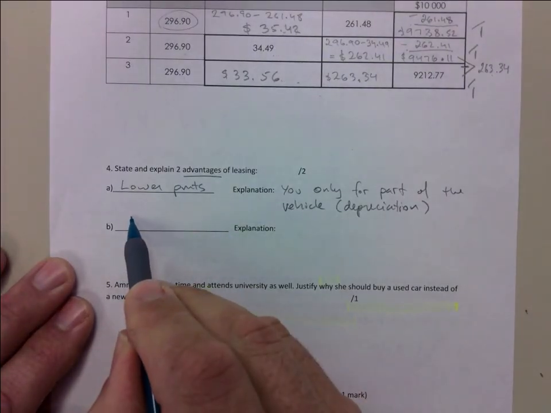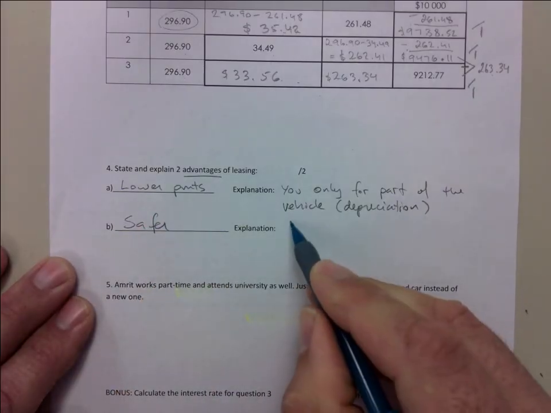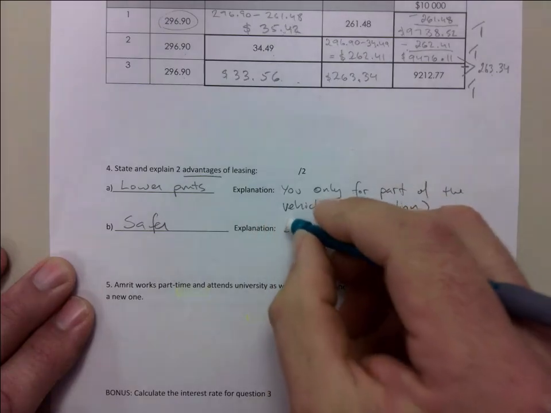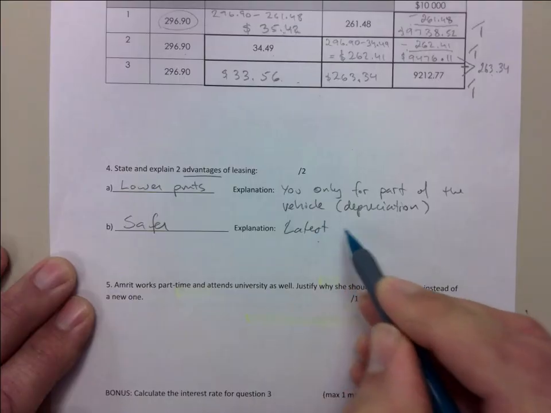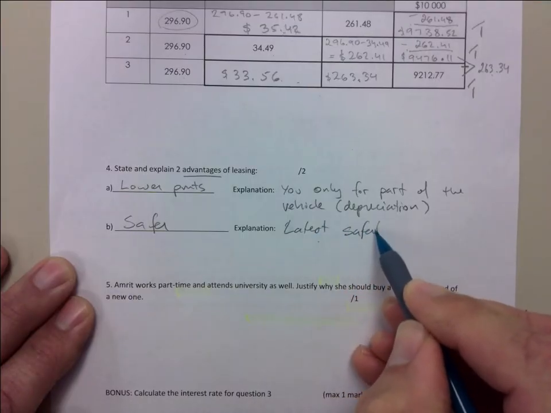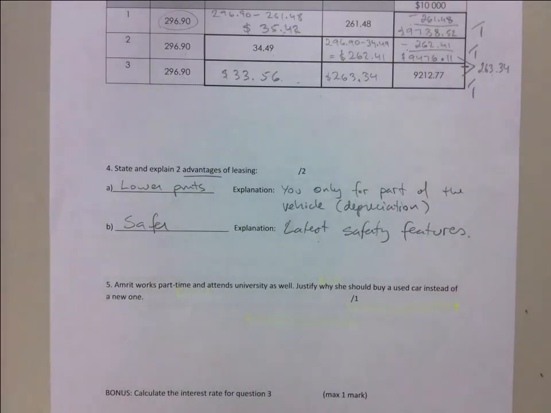You can say, in general, leasing will be safer. You have the latest safety standards, safety features. You can say it's got backup cameras, it's got sensors, it's got more airbags, it's got, you name it, right?